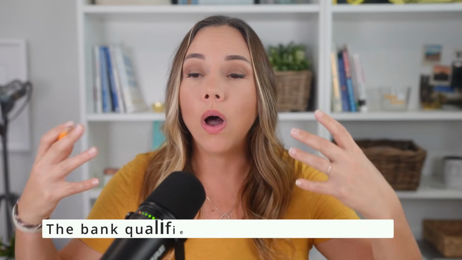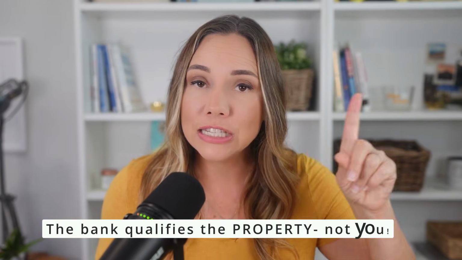Here's what it means. Instead of the bank looking at all your income and all of your debts and seeing how much you can afford to pay extra for this rental property, the bank just looks at the property itself. The property is qualifying itself. Yes, you have to have good credit. And yes, you need to have cash down payment and reserves so you can buy the property, but they don't even care if you have a job.